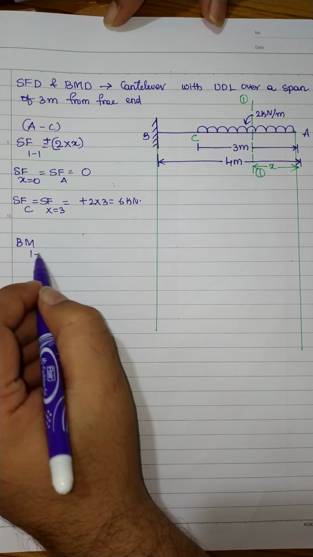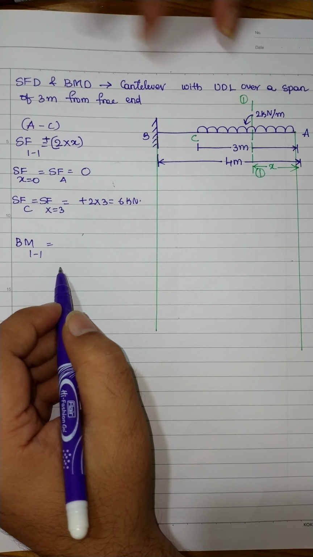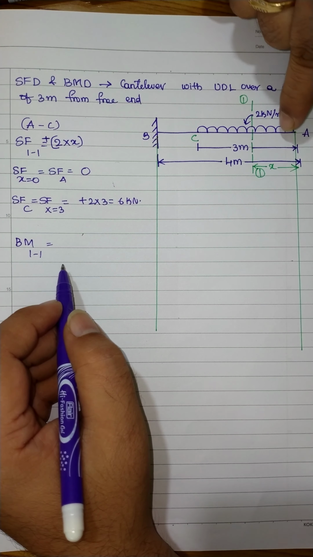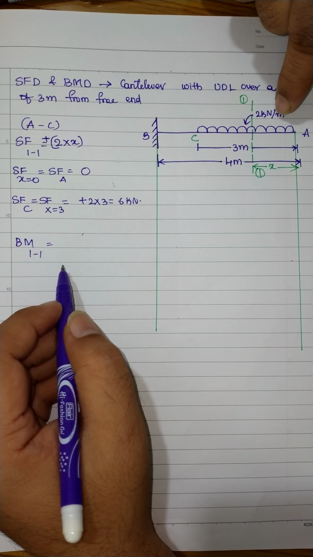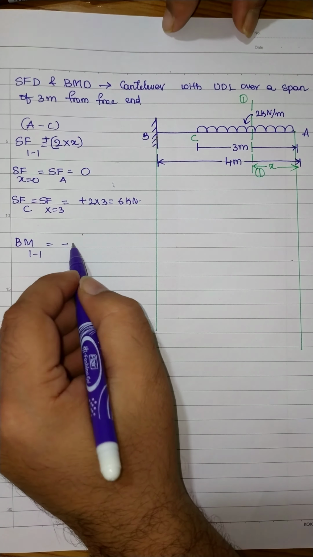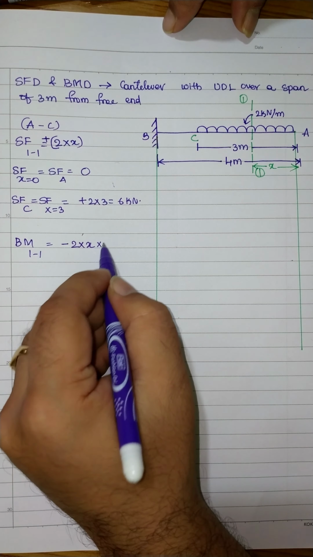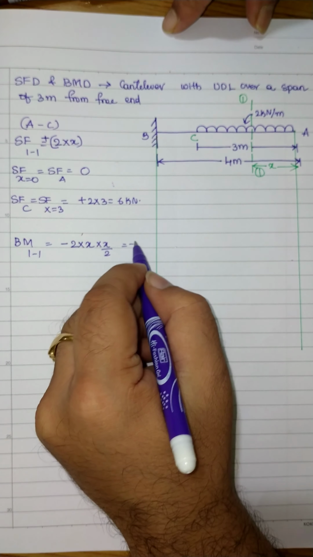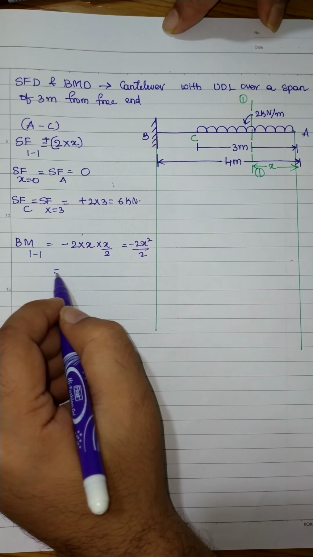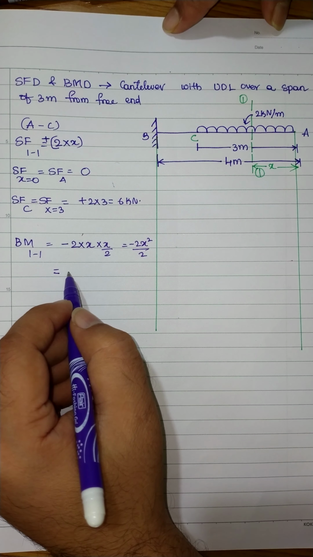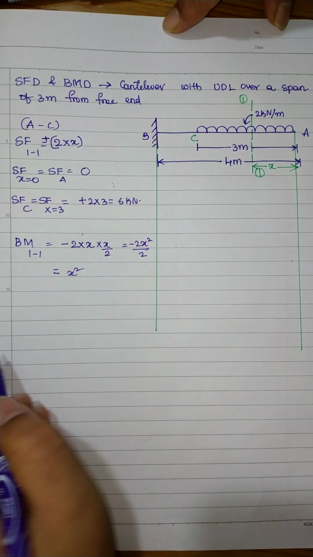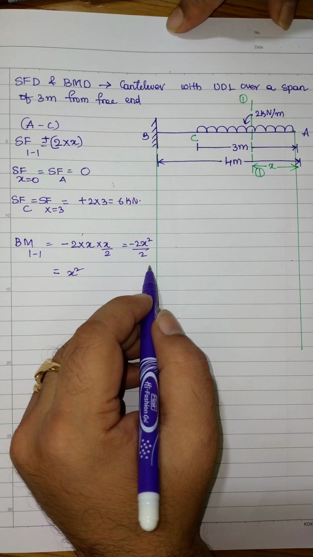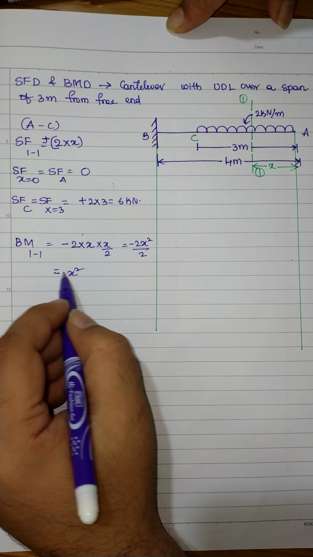Bending moment at any section 1 and 1. Towards the right side of the section, this 2 kilonewton is trying to push the beam in the downward direction, so it will create some hogging moment. It should be taken as negative. Minus 2 multiplied by x is the load, multiplied by x by 2 is the perpendicular distance. So we get minus 2 x square divided by 2, that is simply minus x square, with a negative sign.